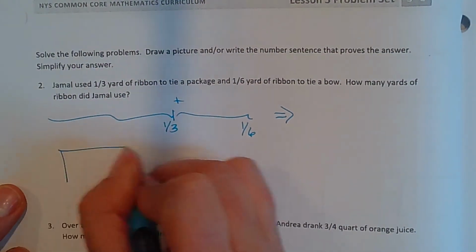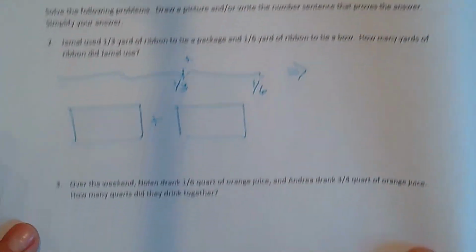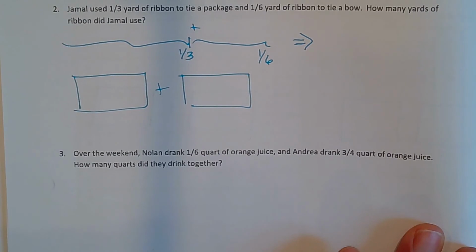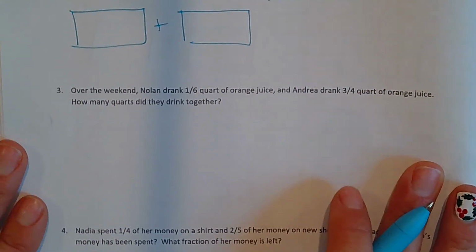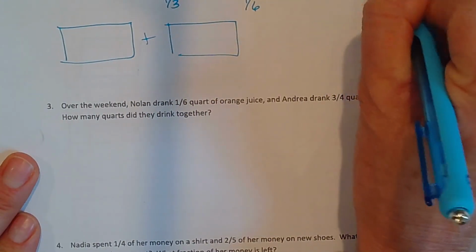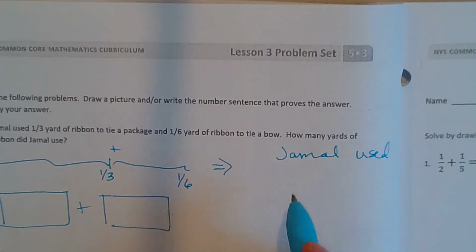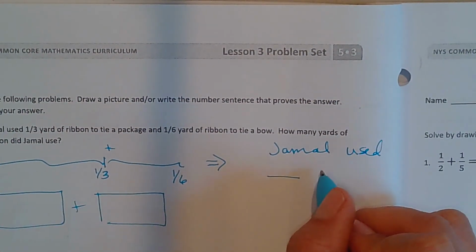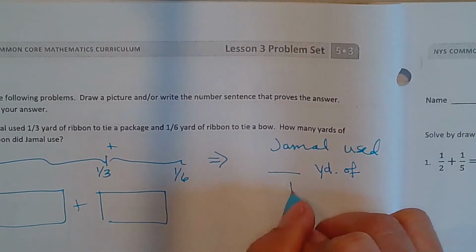So 1/3 plus 1/6 is going to tell us how much yards of ribbon he used altogether. So your answer needs to be Jamal used so much yards of ribbon.